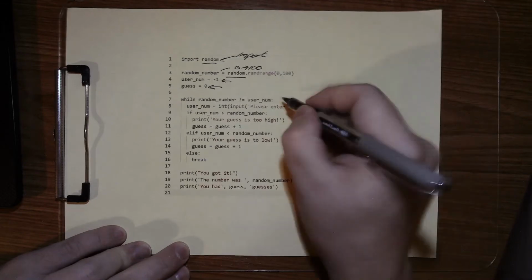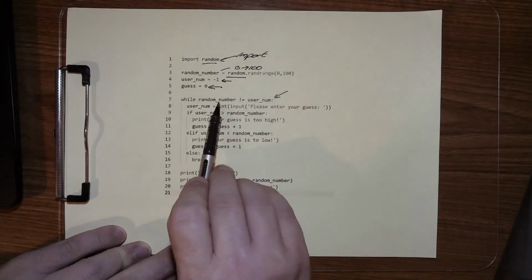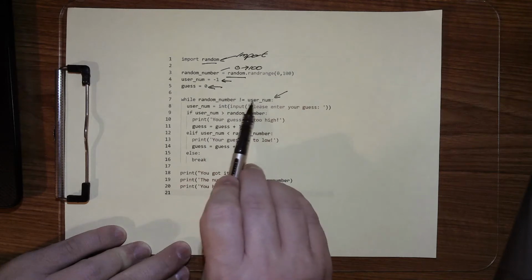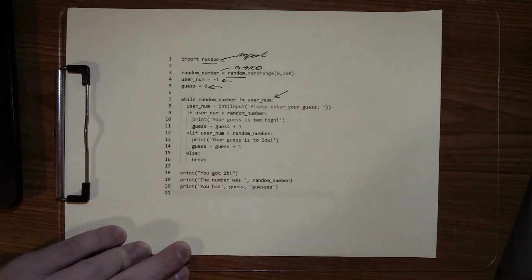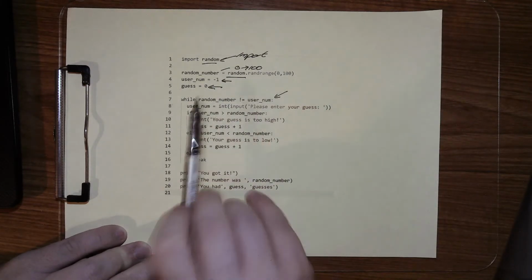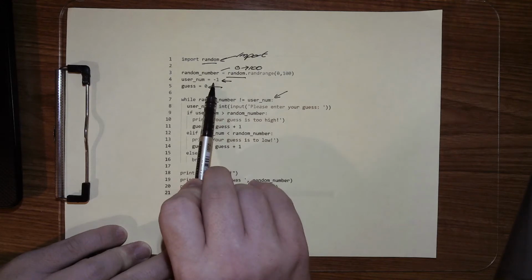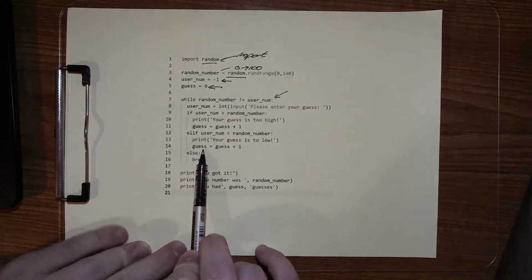So I then start an indefinite loop. It's indefinite because I won't know when the random number is equal to the user number. I will not know when that criteria is met. So at the moment, it can't be, because my user number is -1 and the random range is between 0 and 100. So it has to start doing this loop.